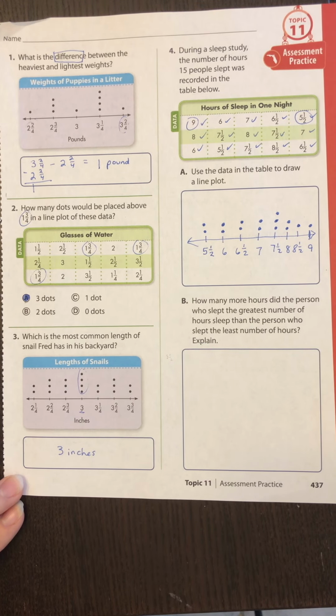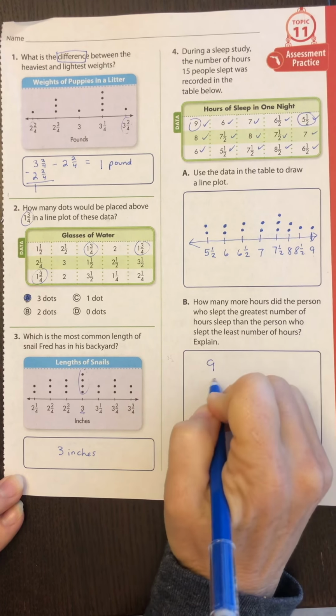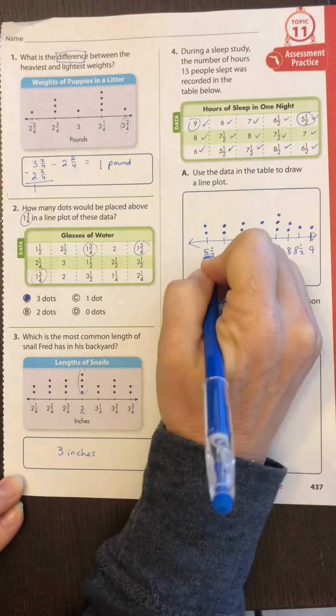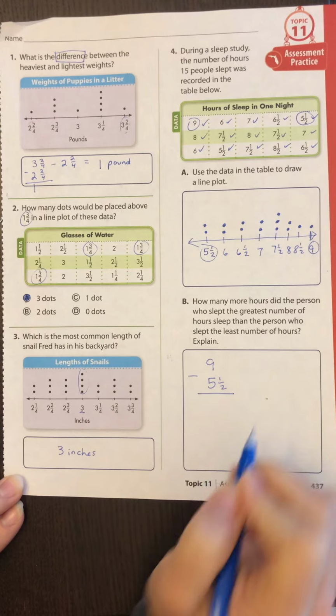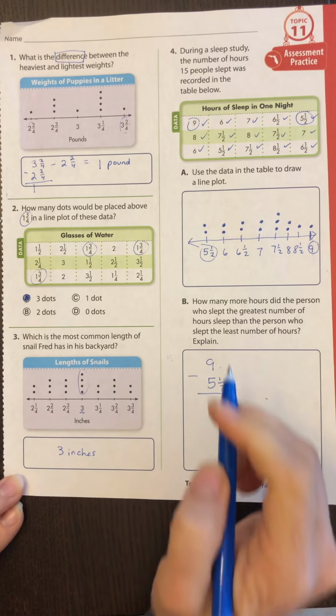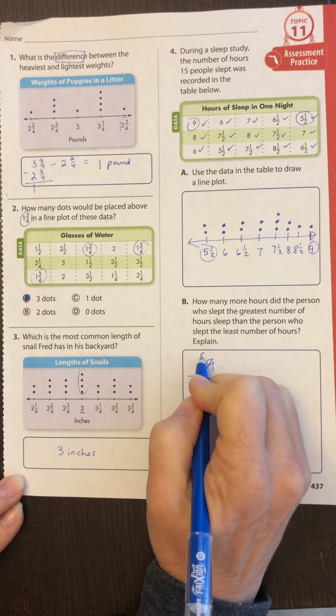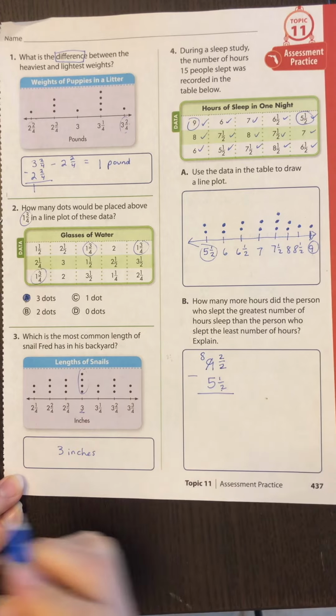Part B says, how many more hours did the person who slept the greatest number of hours sleep than the person who slept the least number of hours? So we've got greatest is 9, least is 5.5. How many more hours? We're going to subtract. We cannot take a half away from nothing, so we're going to make a fraction over here. 1 whole is the same as 2 halves.